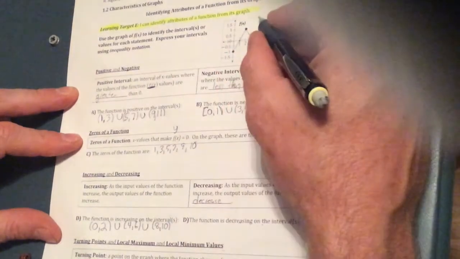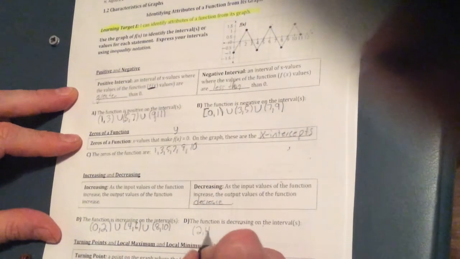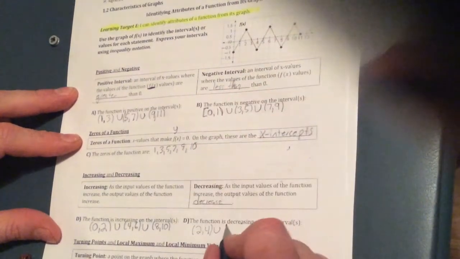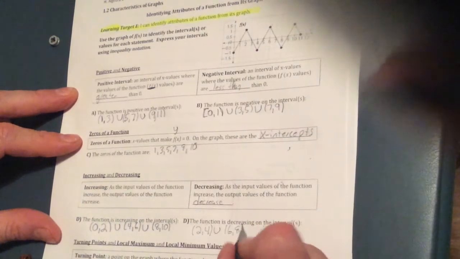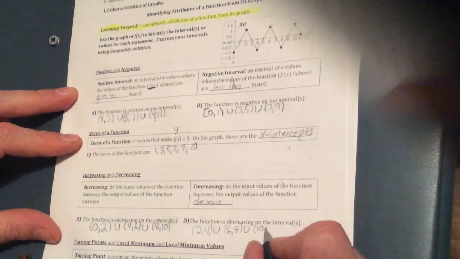Decreasing is when your slope would be negative. And we can see the line going down right here. So I'm going to say from 2 to 4, union, the line goes down from 6 to 8, union, and it looks like the line goes down from 10 to 11.